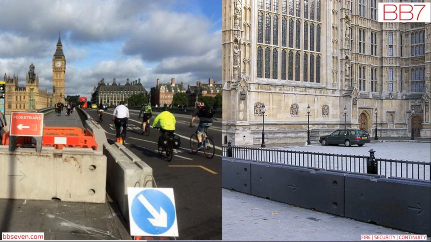According to Transport for London, the risk of a vehicle attack on a road was not even on their risk register, despite similar attacks all over Europe throughout 2017 and 2018.